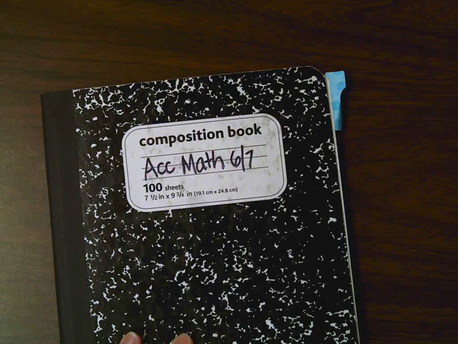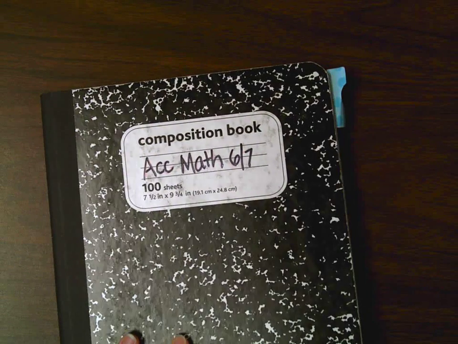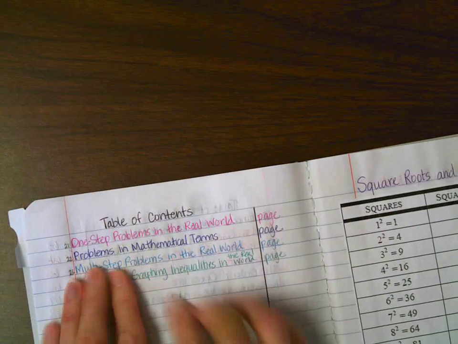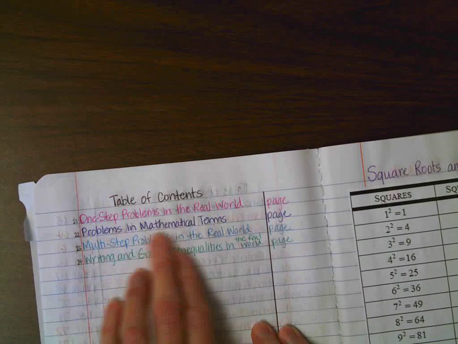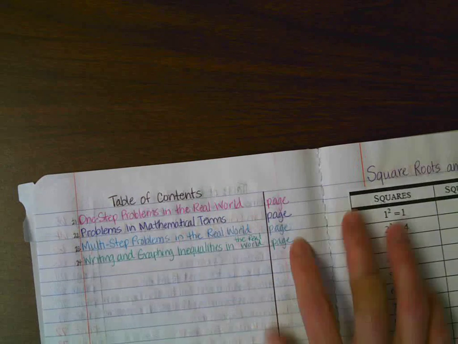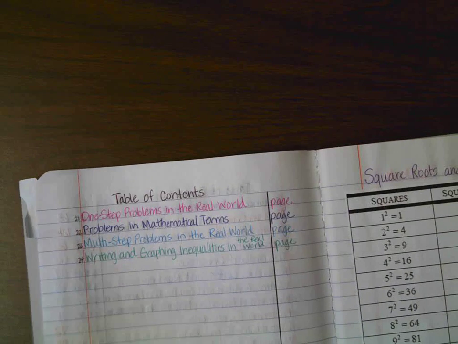Accelerated Math 6-7 students, we are working in Module 4 and we will be working on Lesson 22. And the name of this lesson is called Problems in Mathematical Terms. And you're going to put that in your comp book on a certain page number.